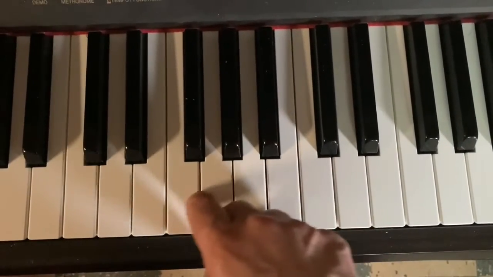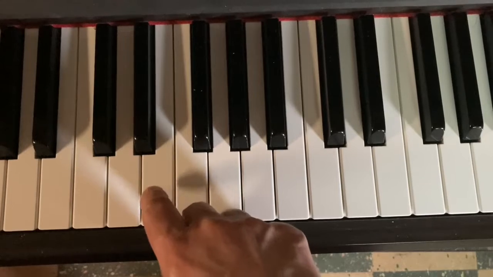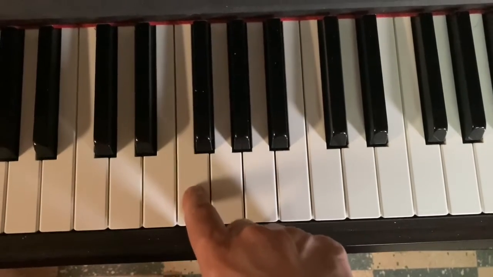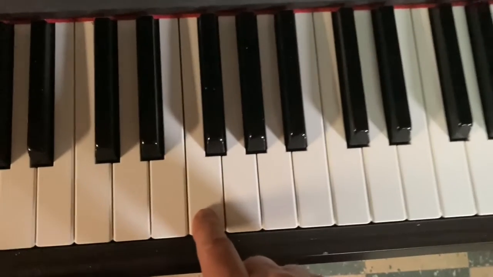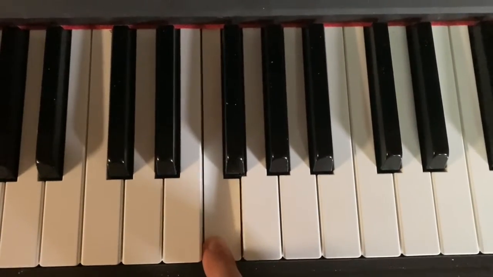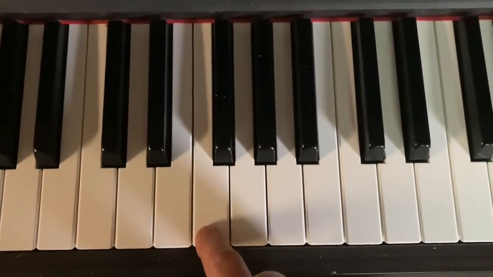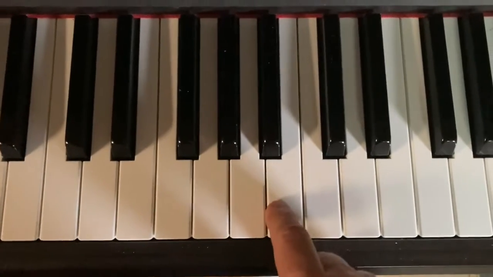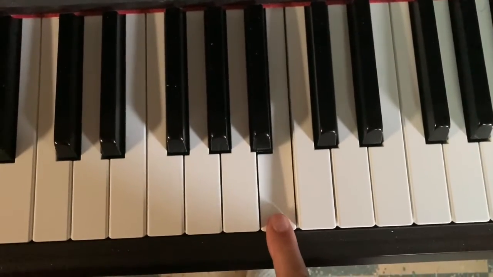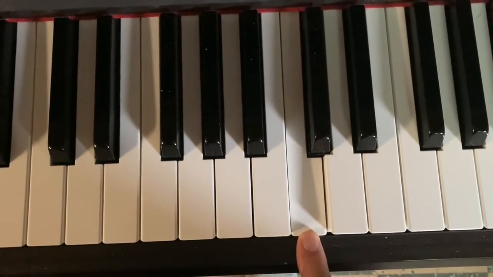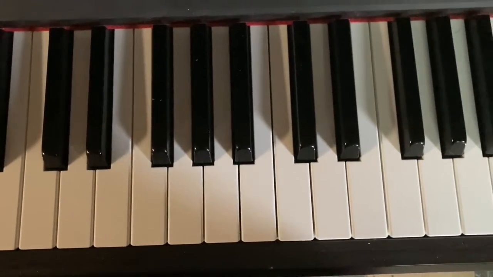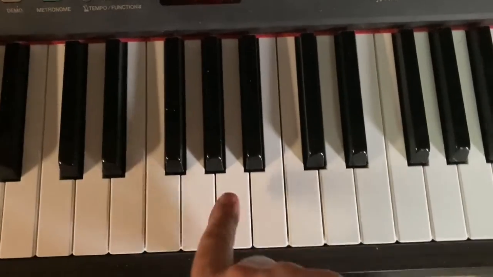White keys can also be sharp. This is E, and this white key is E sharp. It's also called F. It has 2 names. This is B. This is B sharp, also called C. 2 names. We went up for the sharps.